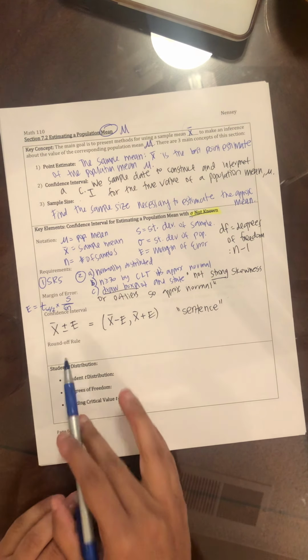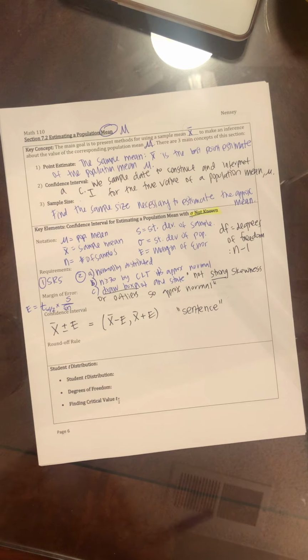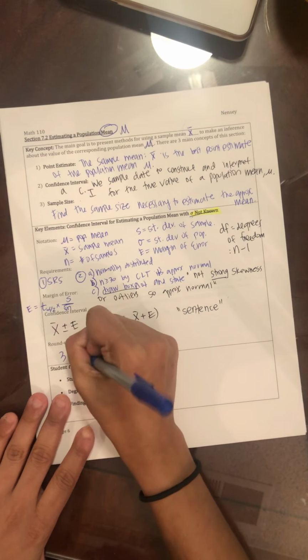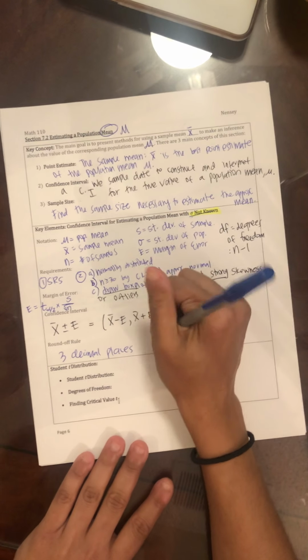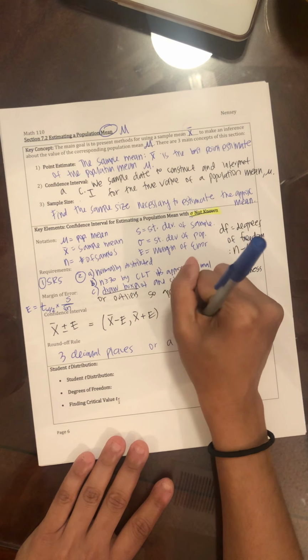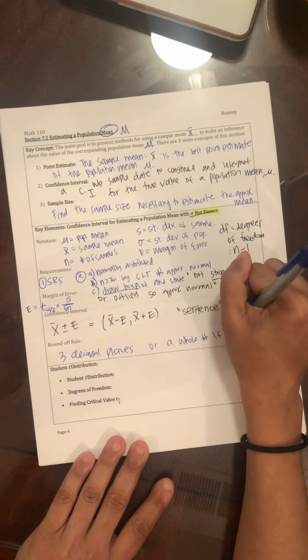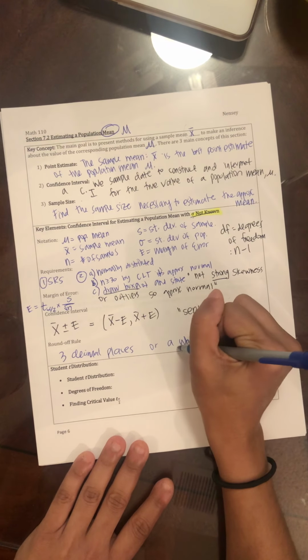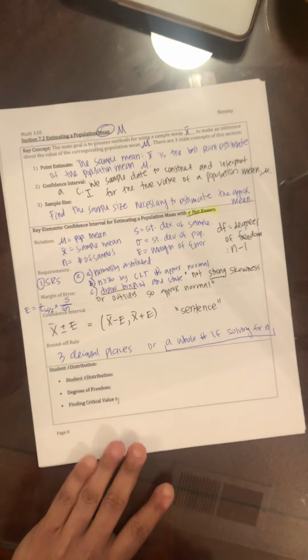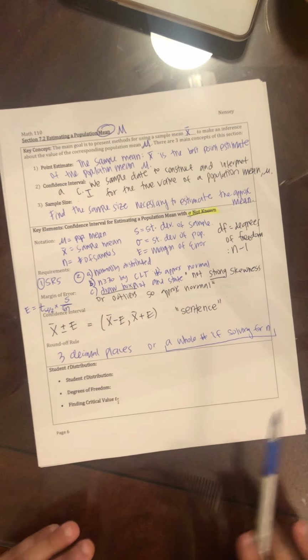And then you write the sentence, and then the round off rule. Again, same round off rule as before. Write 3 decimal places, or a whole number if solving for n. Okay, so only when you're solving for n, you round to a whole number. Otherwise, it's 3 decimal places, ideally.